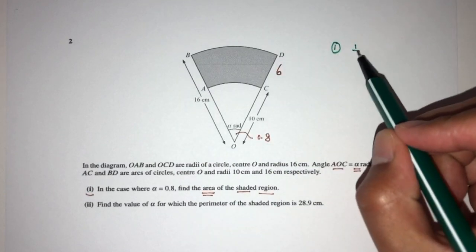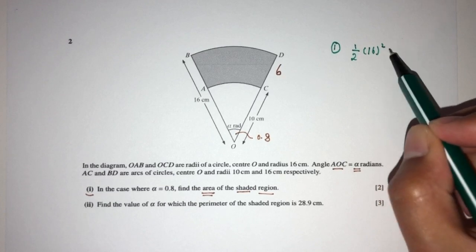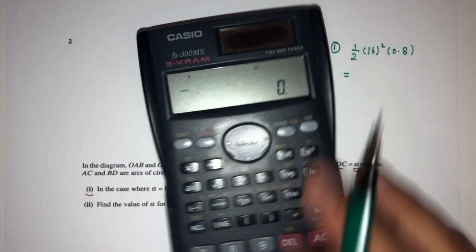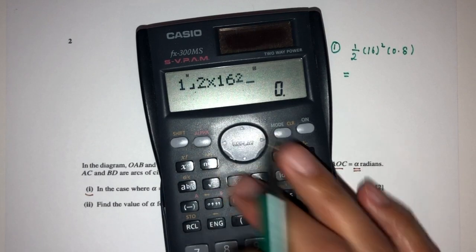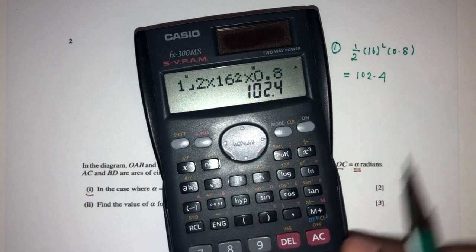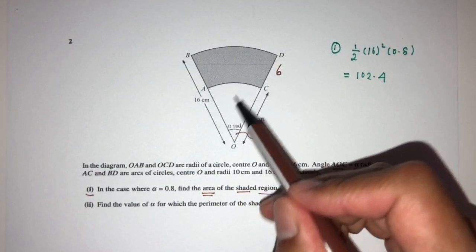That will be half r squared. That will be 16 squared. Theta is the angle, that will be 0.8. Let's see what we get. Half times 16 squared times 0.8. That should be 102.4. Now, we have to subtract the one that we don't need, which is this one.